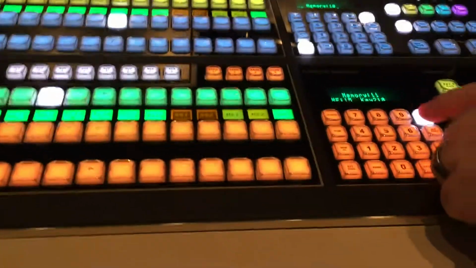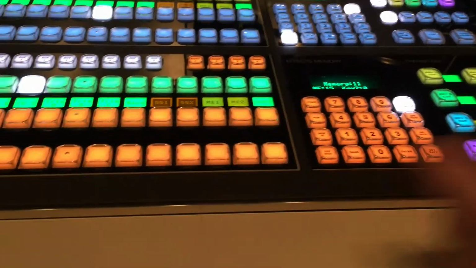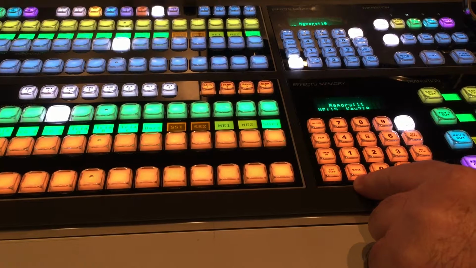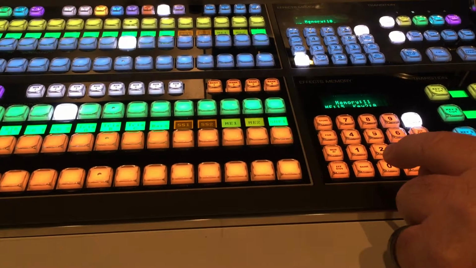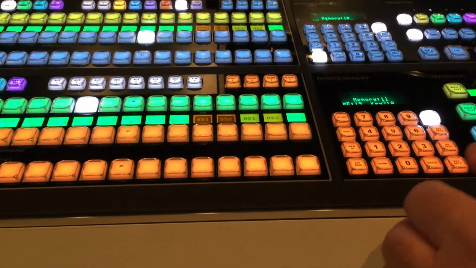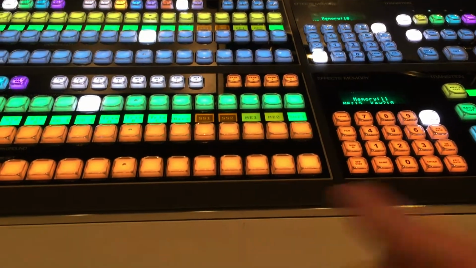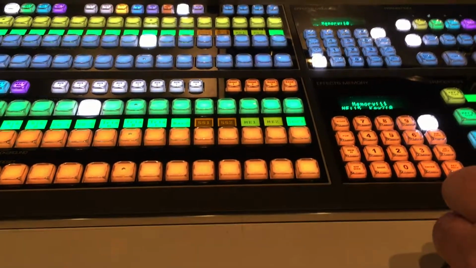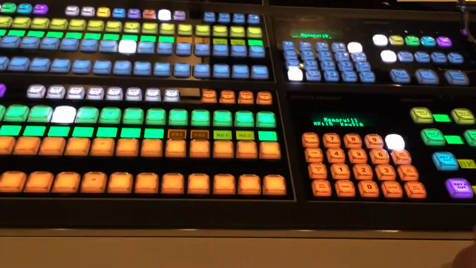Involving the memories, you have the recall and the store. Obvious functions there. You have a bank button. Very important, because the 100 memories you have per ME is in banks of 10. That's familiar with the last Ross we had. Yep, same thing.